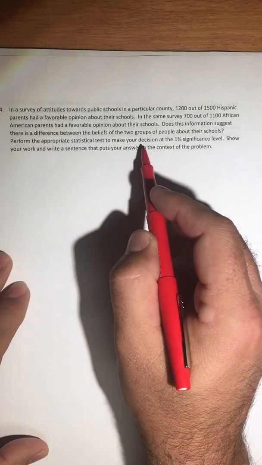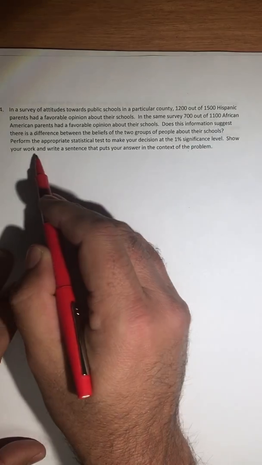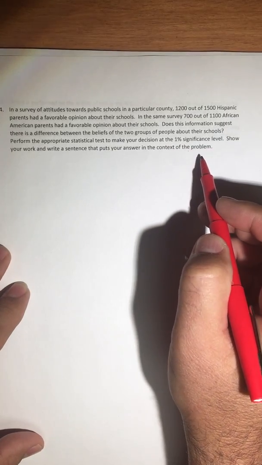Perform an appropriate statistical test to make your decision at the 1% significance level. Show your work and write a sentence. Put your answer in the context of the problem.